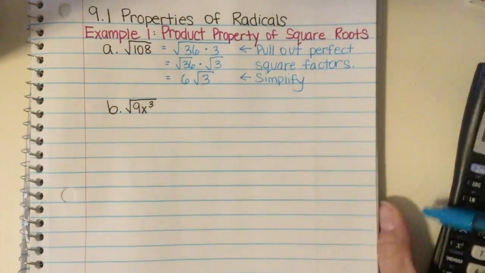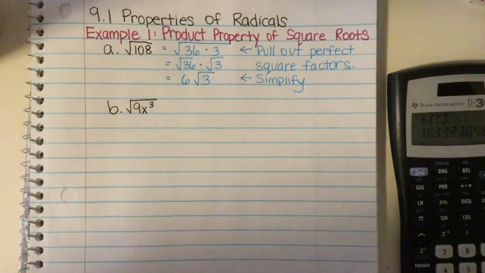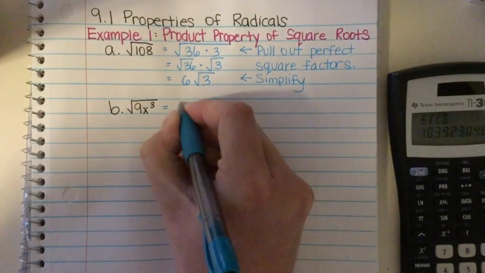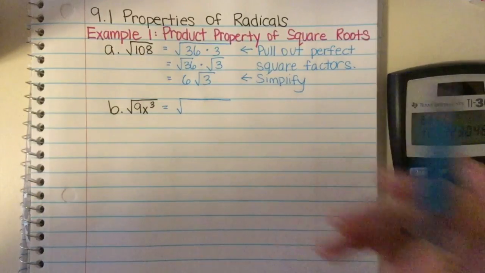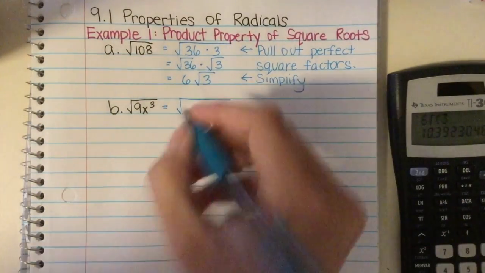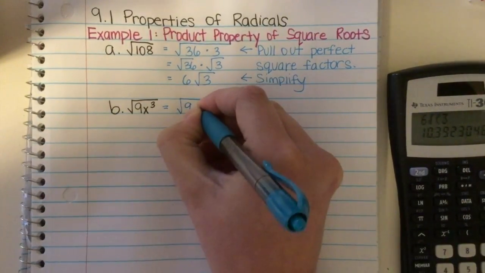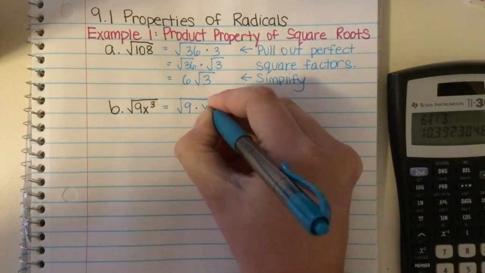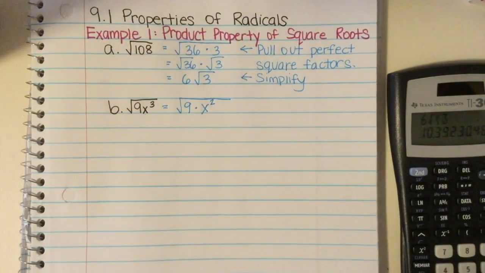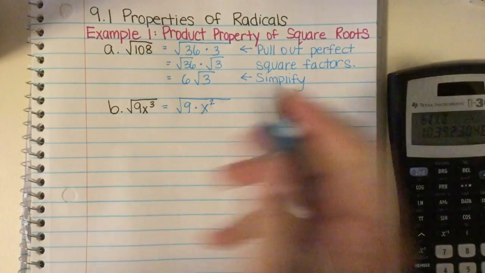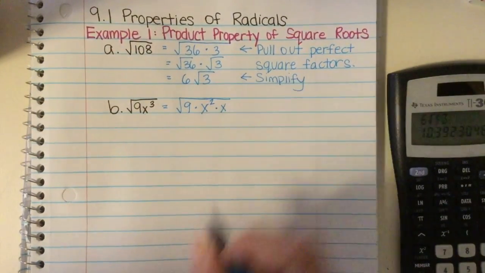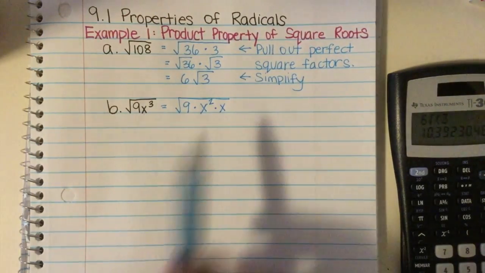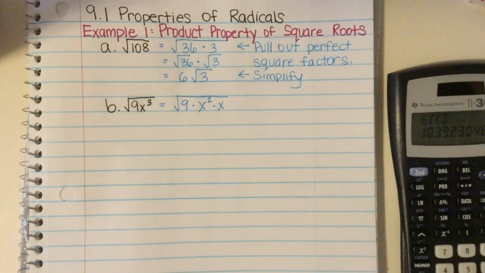Now in our next example, we have a variable, but the steps are still going to be the same. First, I'm going to pull out the perfect square factors. I know that 9 is a perfect square. I'm going to break apart x cubed. x squared is a perfect square. Anything with an even exponent, you can take the square root of it. Then all that's left over is just 1x. So x to the third is the same as x squared times x. I've just broken it apart so that I can pull out those perfect square factors.